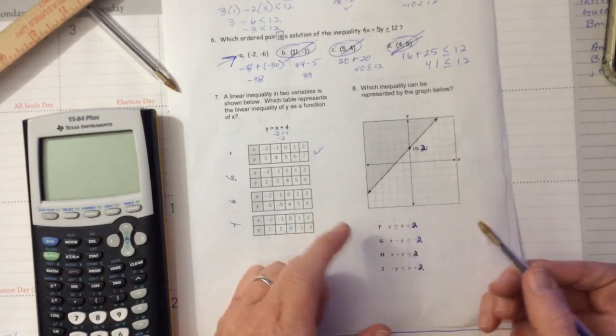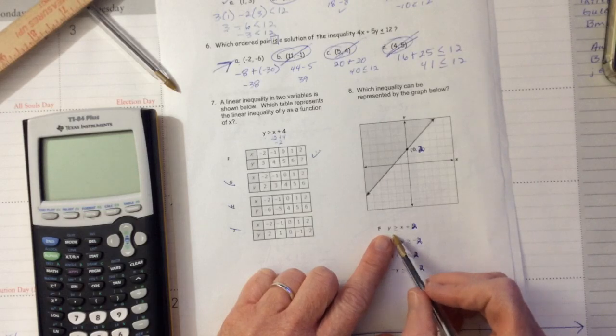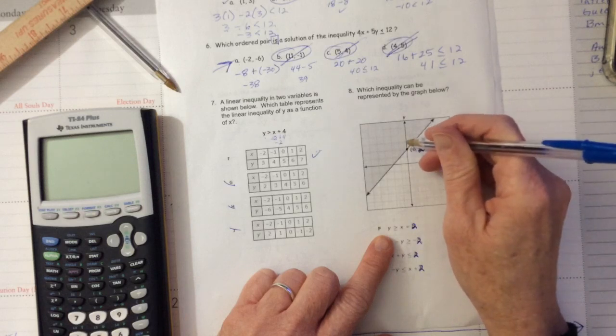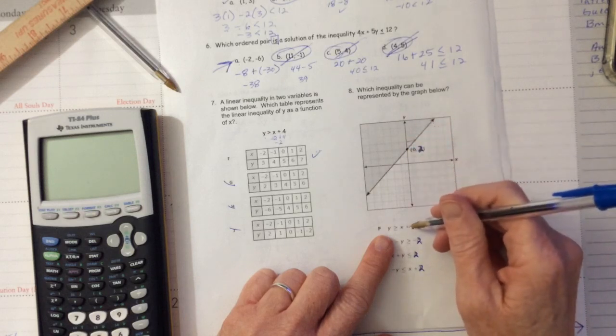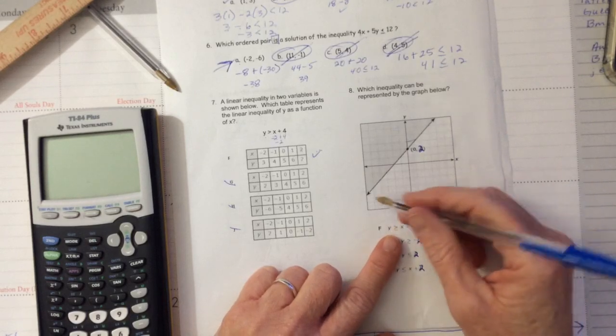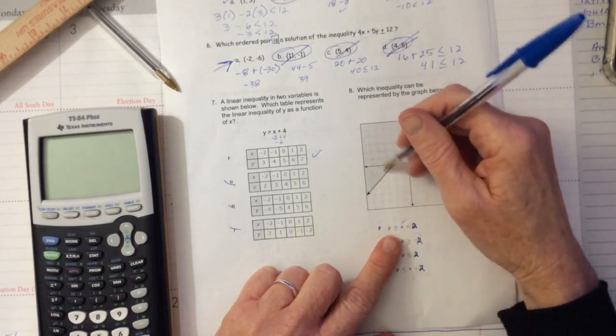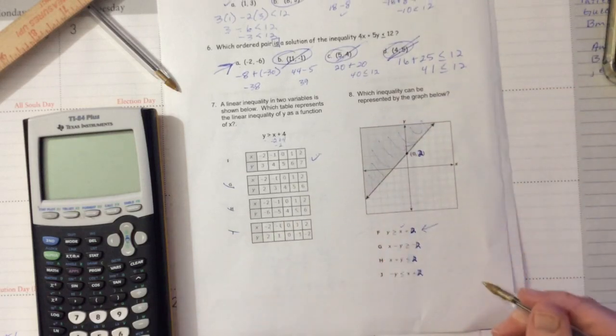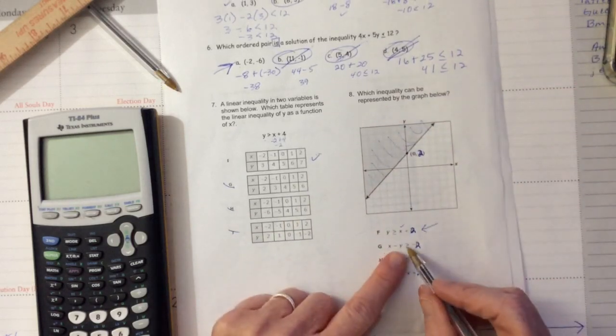So this is already in y equals form: y is greater than or equal to x plus 2. And this is rise 1 over 1. That works. And it's greater than or equal to, it's a solid line and that's shaded. So this one looks awesome. Let's see what happens here.